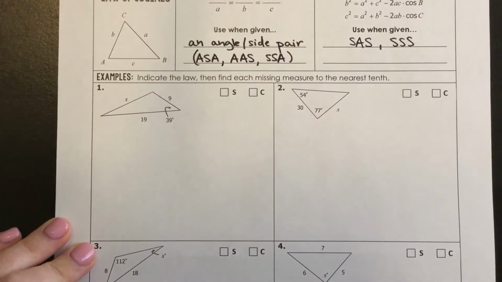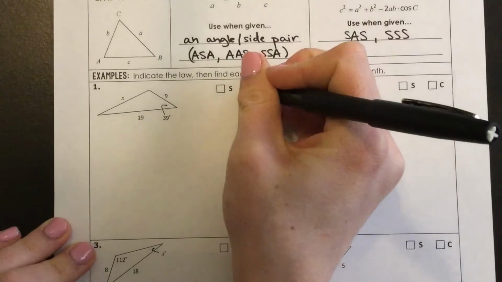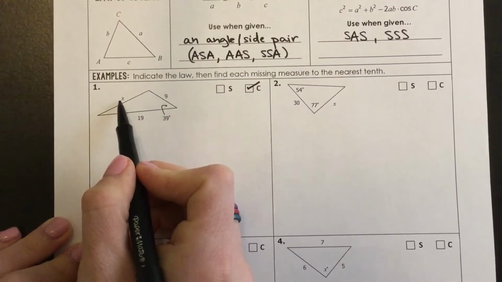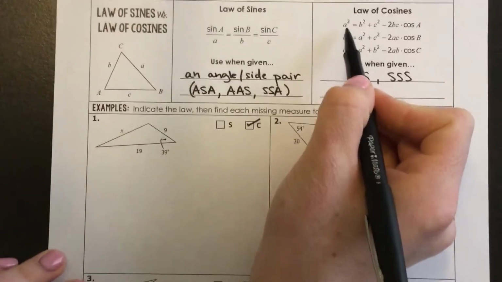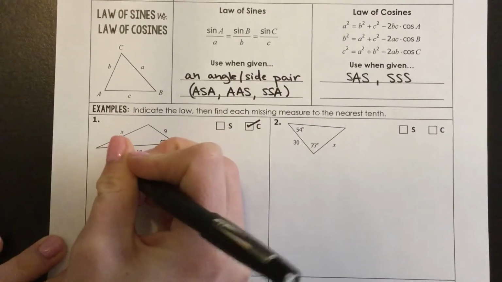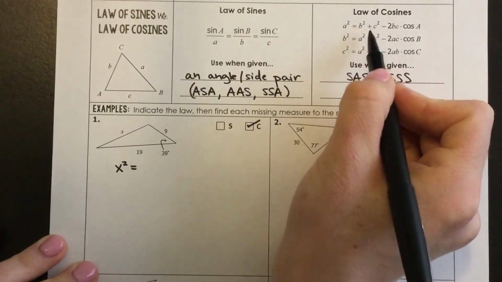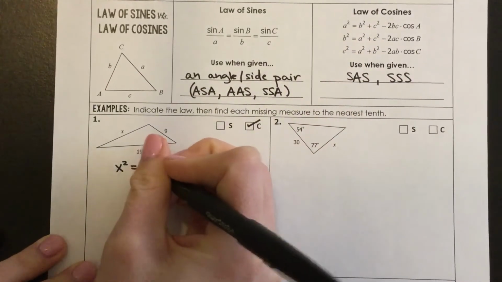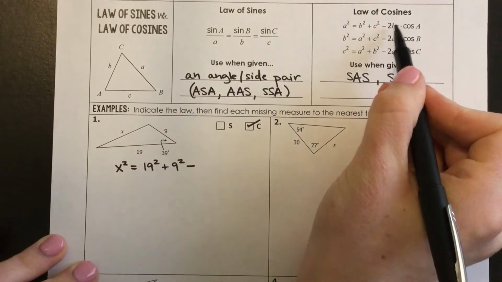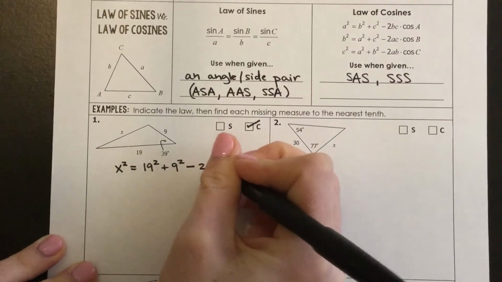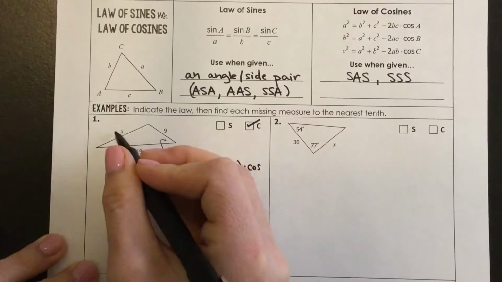We do not have an angle side pair. We only have this, and we do not have the side that's across from it. So that would be the law of cosines that we're going to use, and we will use that to solve for little x, which is the side length. We put that in for this first measurement right here, a. So x squared is equal to 19 squared plus 9 squared minus 2 times 9 times 19 times the cosine of that opposite angle to the side that you're looking for.